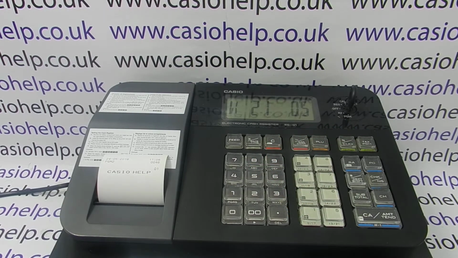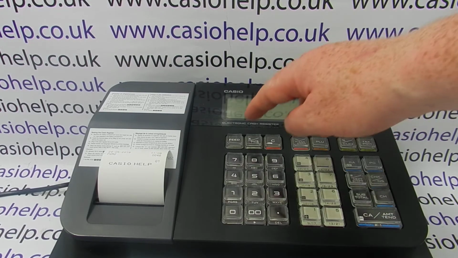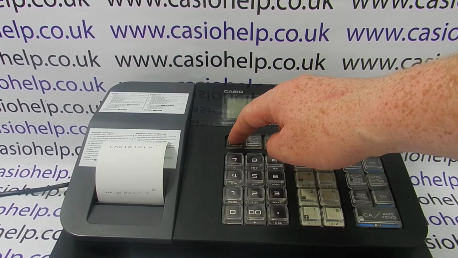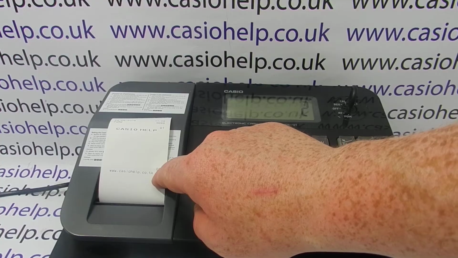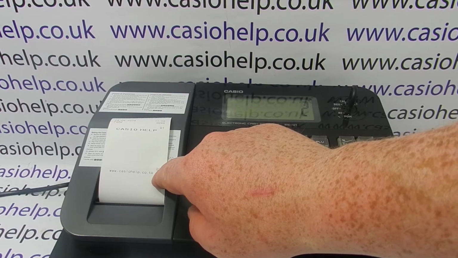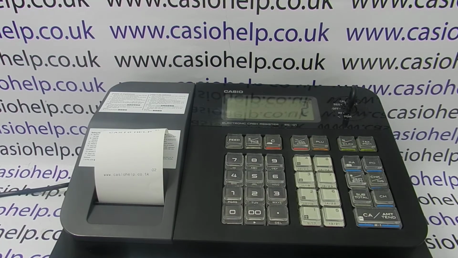Okay, once you're happy again with what you've entered for that particular line, you press cash amount tend here, and then again if you want to check and see if it's okay, you feed it forward. So you can see I've made a mistake, I put a T in instead of the U, so I made one mistake, so unfortunately I've got to go back and change it all.